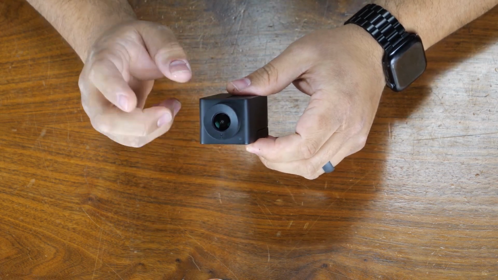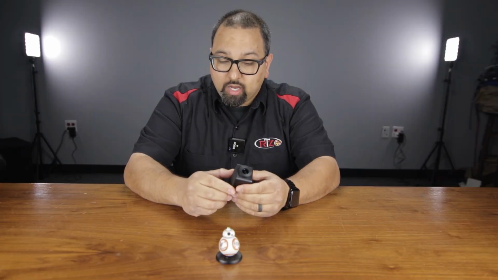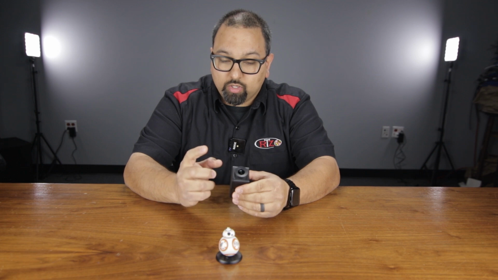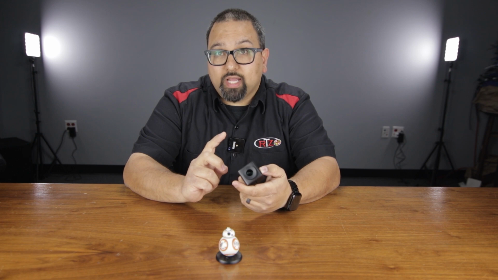Again, I did say it has a 150 degree wide viewing angle on the lens. It will view in 2 different resolutions, 1080p at 30 frames and 720p at 30 frames. It's a 12 megapixel camera, and it does have a 4x digital zoom. It does have built-in analytics so that you can get into the back end and actually see number of people in the meetings, number of meetings, durations of meetings, so on and so forth, to give you a little bit better use case of how your spaces are being used if you have multiples of these cameras.